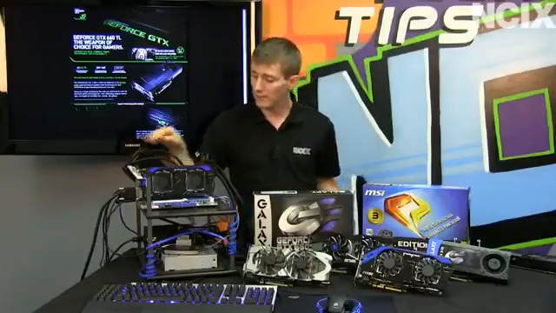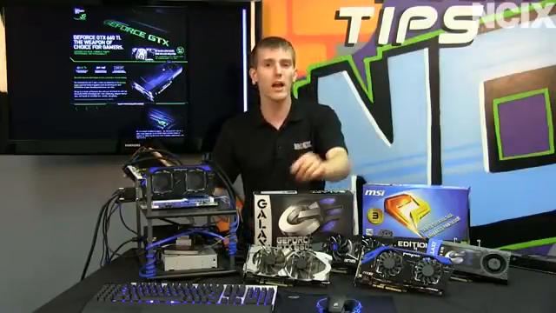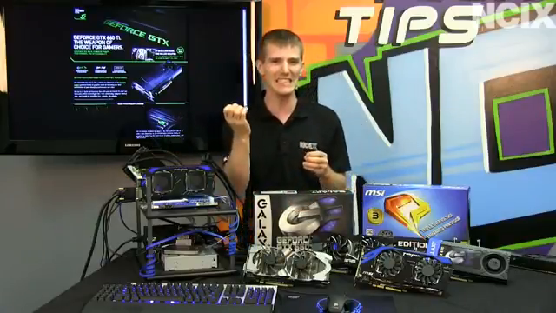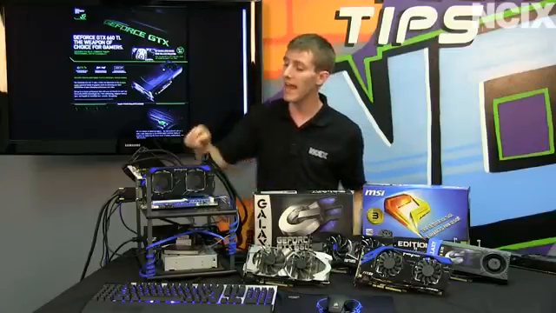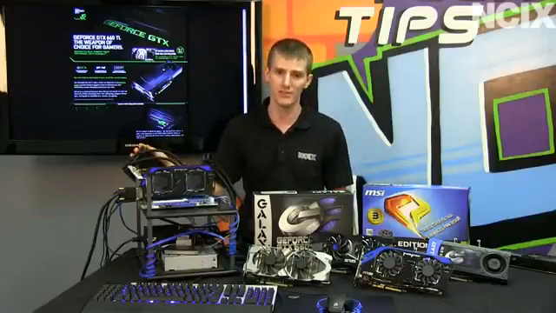Another final advantage of going with a non-reference card is you are pretty much free as long as you get a high quality card from coil whine. I hate coil whine. Coil whine is that electronic buzzing noise, and both the Galaxy card that we tested and the MSI card we tested did not exhibit any coil whine at all, even under intensive loads.